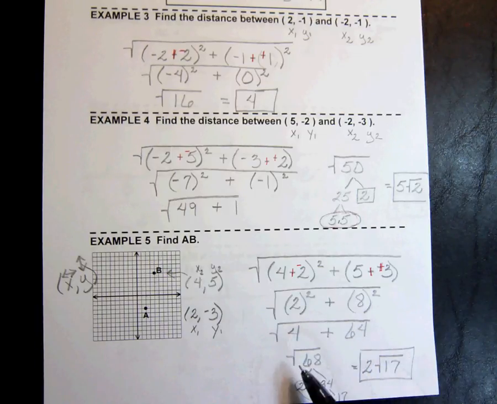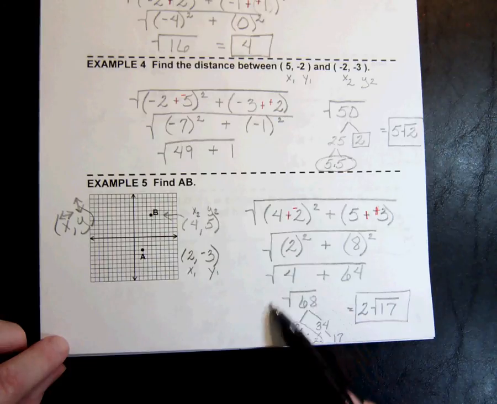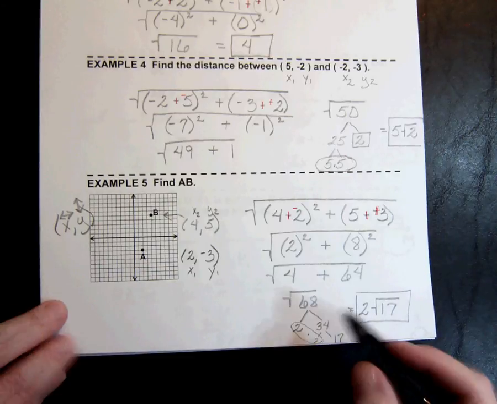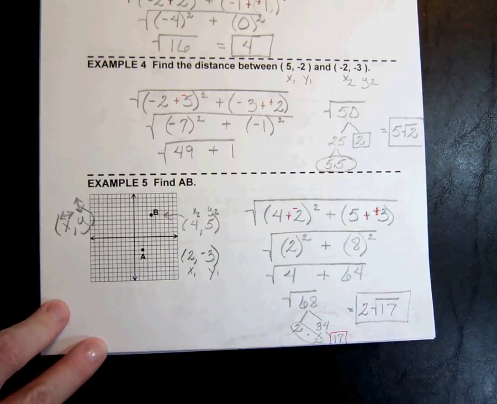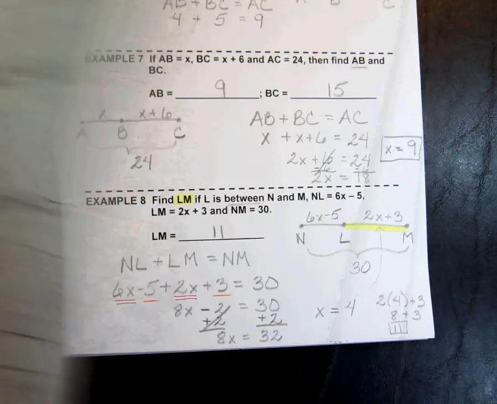The square root of 68, 2 times 34, 2 times 17. You have a pair of 2's, bring that up a little, a pair of 2's and 17. The pair of 2's completely factors outside of the radical, and this becomes 2 square roots of the 17. The 17 has to stay inside the radical. Again, review of simplifying radicals. Okay, last page.